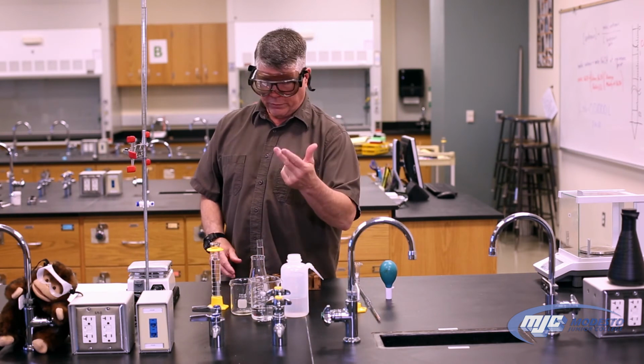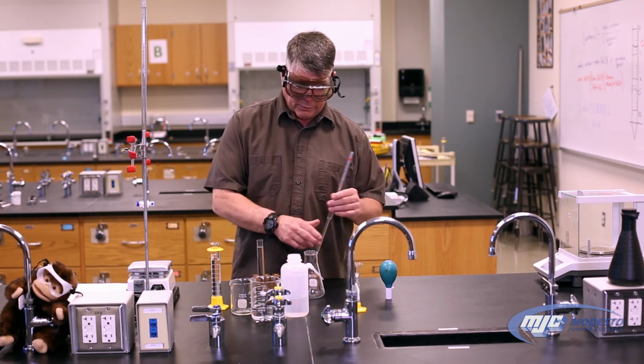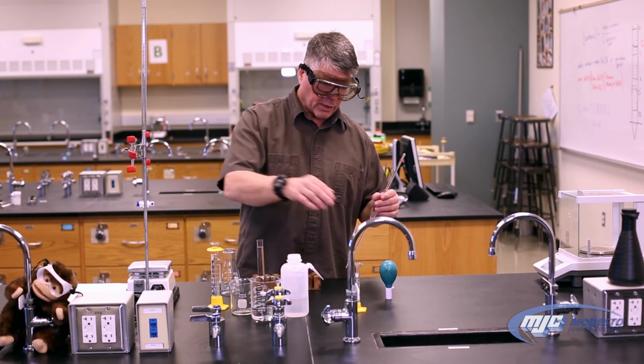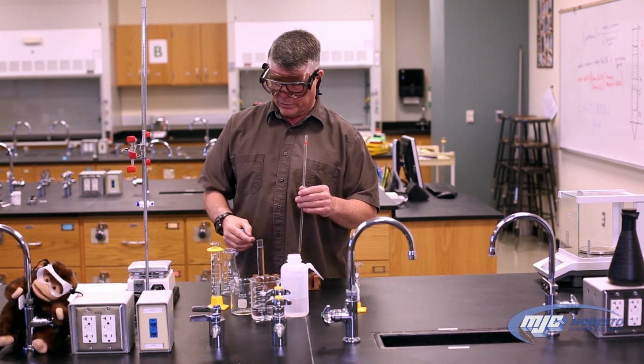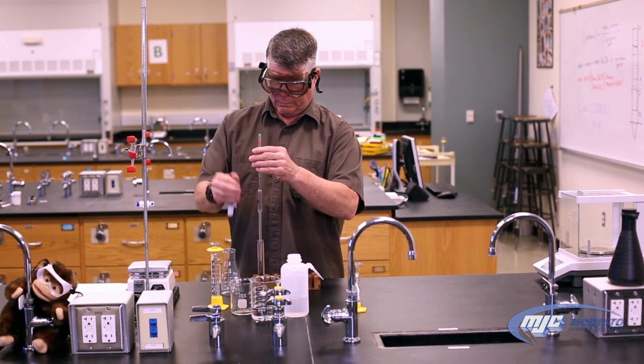We're going to do this three times, just as we did with the KHP. So all we do is we take three 250 milliliter Erlenmeyer flasks, and we're going to use a volumetric pipette to transfer 10.00 milliliters of the unknown solution into each of the flasks.